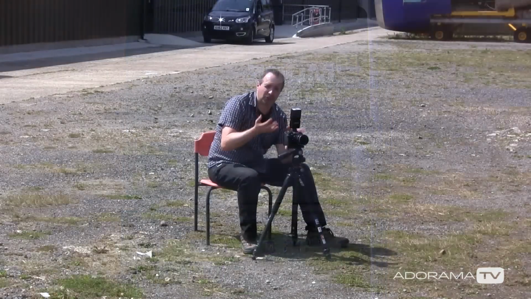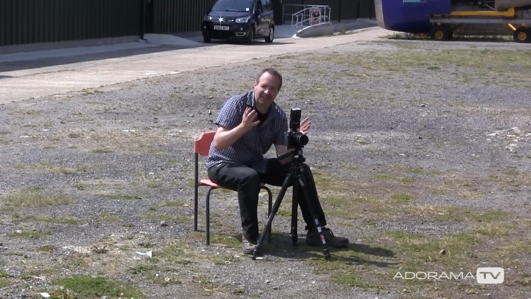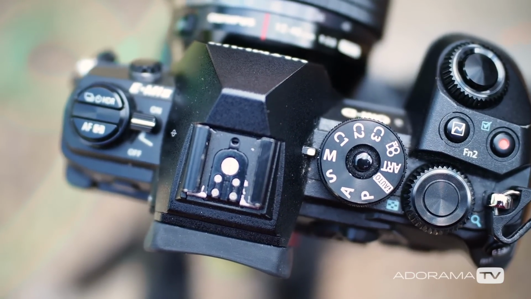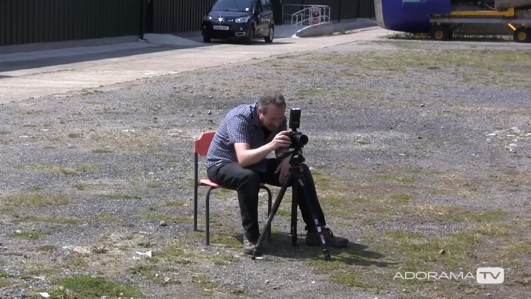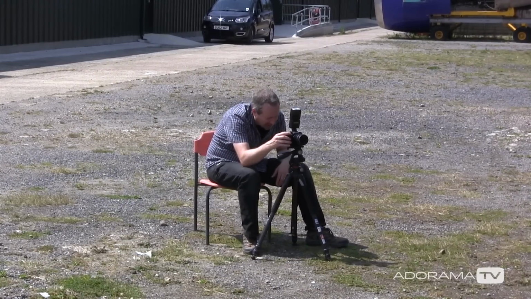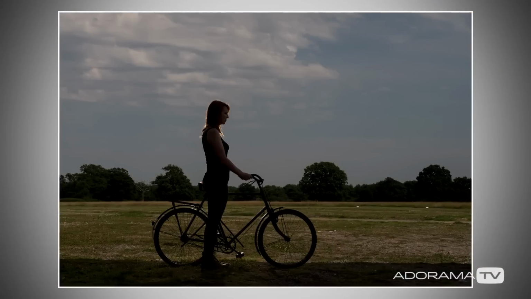And the reason I'm using this trigger is it'll allow me to do high-speed sync. So I've switched from aperture priority to manual mode, and I've dialed in settings that are giving me 2 stops under exposure for the ambient light. Now that's around about 4,000th of a second at f4. It looks like this without smoke, but of course it's the smoke that makes all the difference, so let's add some smoke into the scene and we'll take some more pictures.